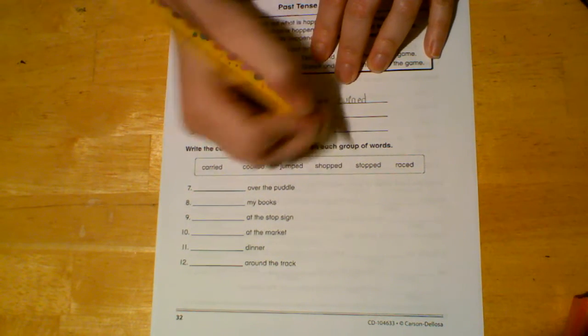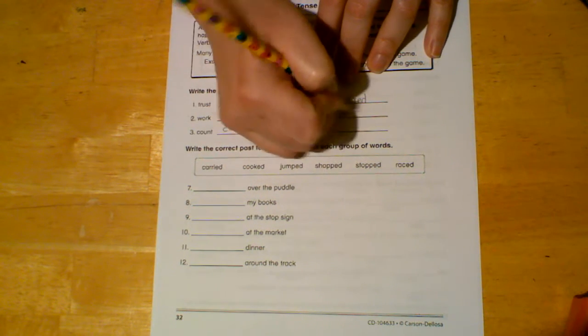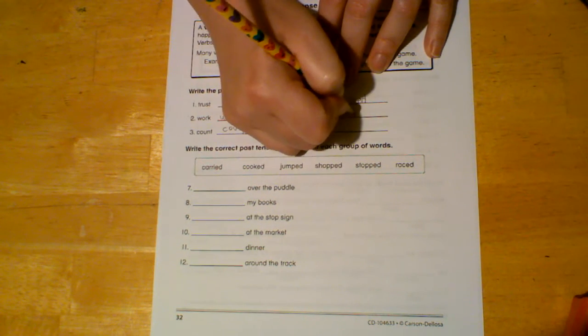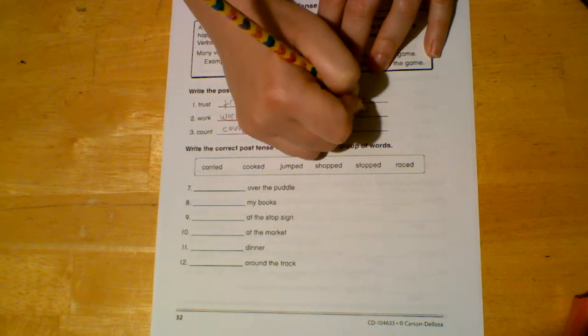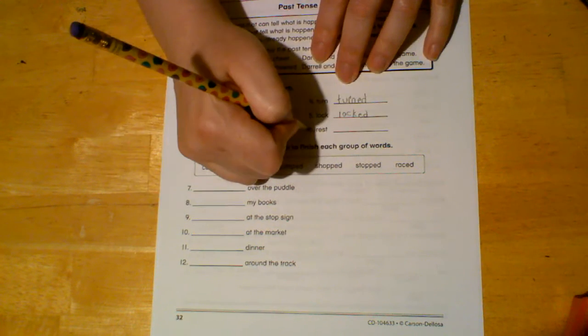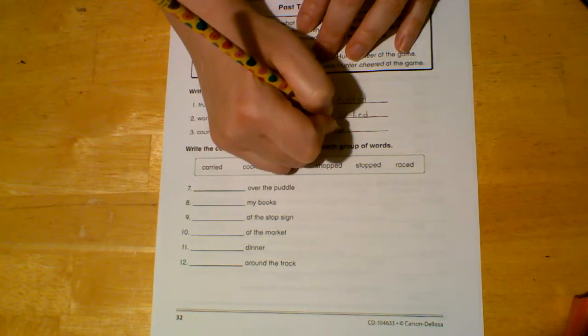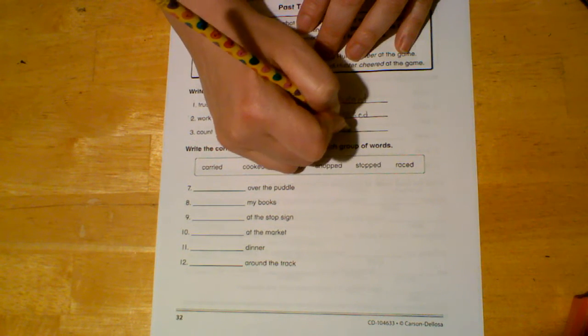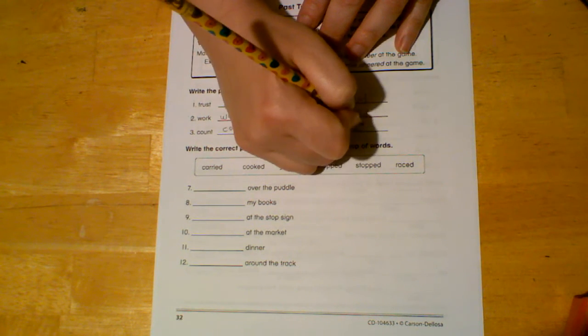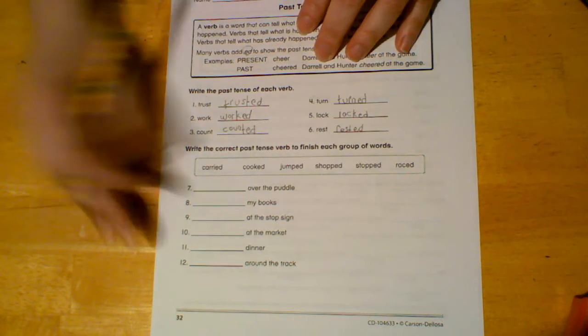All right, so number 5 is locked. L-O-C-K, add your suffix ed. Number 6 is rested. So you're going to write rest, followed by the ed. All right, rested.